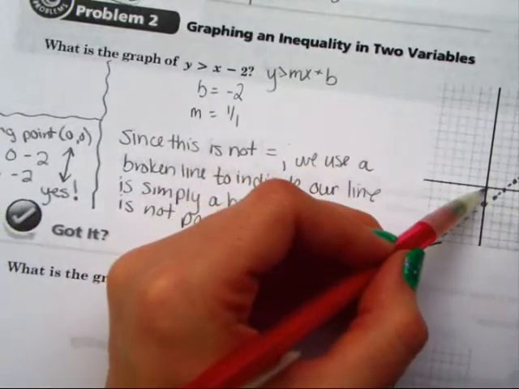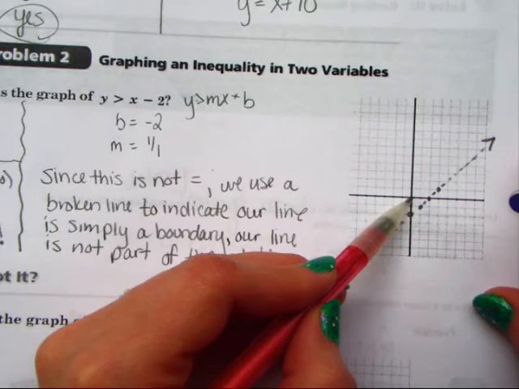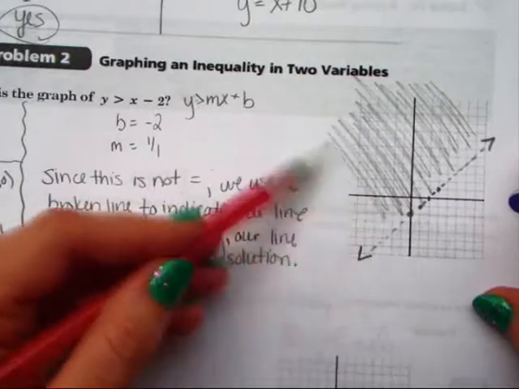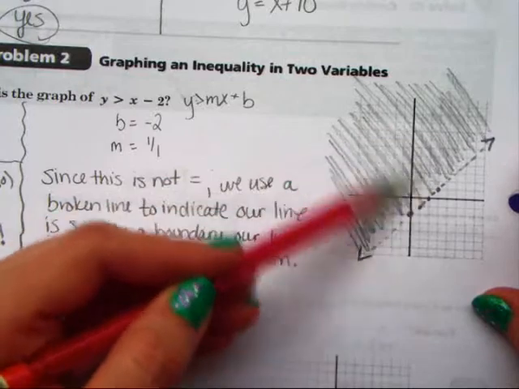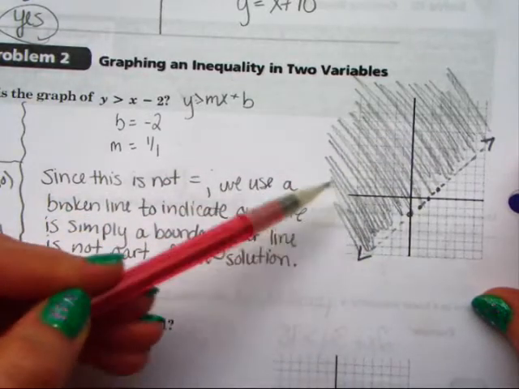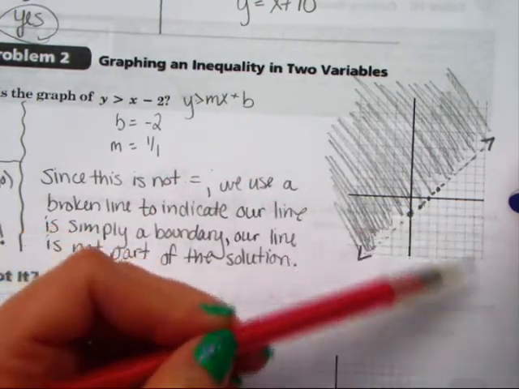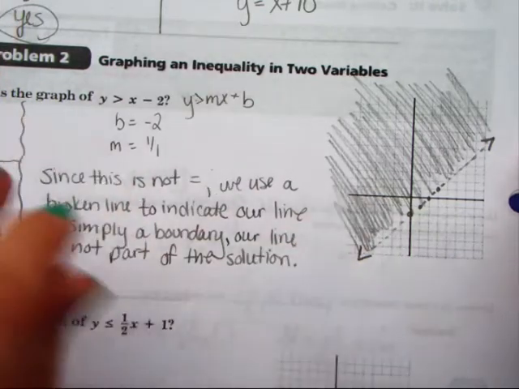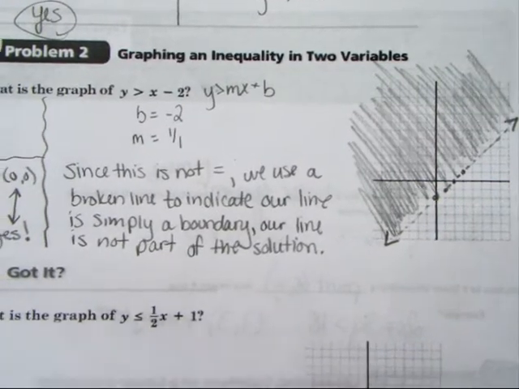What that means is that wherever 0, 0 is, like above or below the line, I hope you agree that 0, 0 is above our line, we have to shade everywhere above that line. Now, if you don't believe me, pick another point up here. Anywhere above this line is a solution. Now, if you wanted to check the opposite, you could check something down here. Anything down here would not fit this inequality. Okay? But you might say, Mrs. L, I remember you said there's an easier way. What is the easier way?